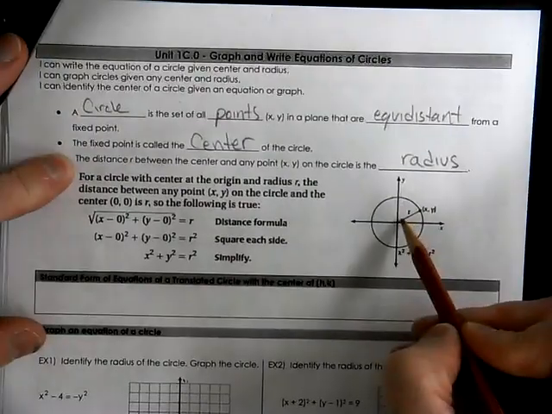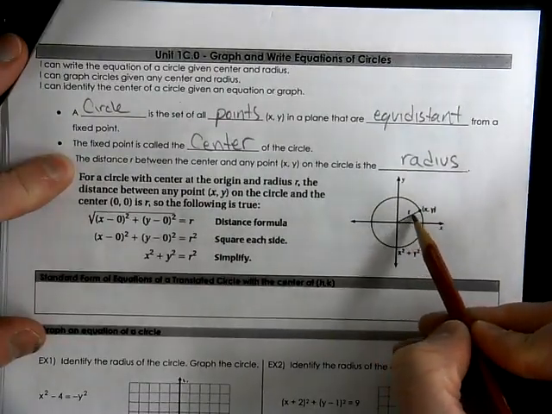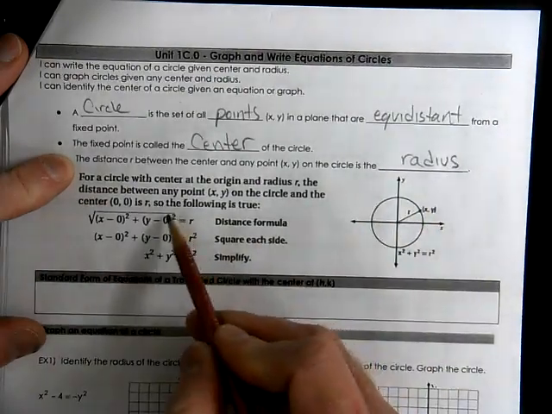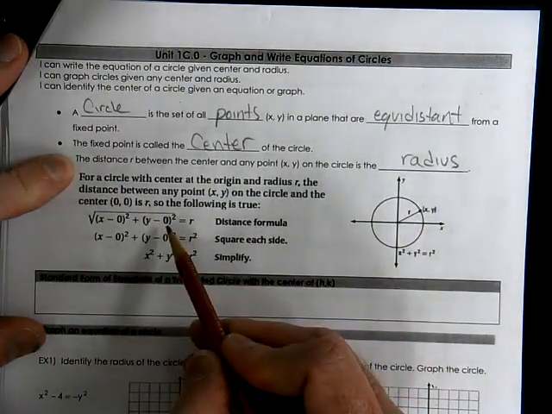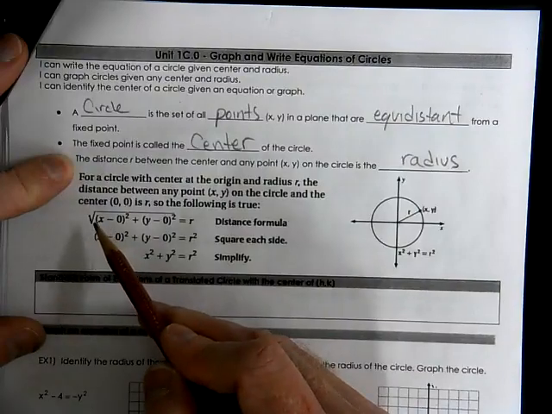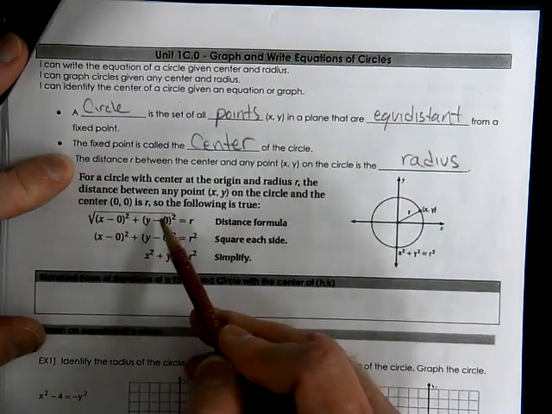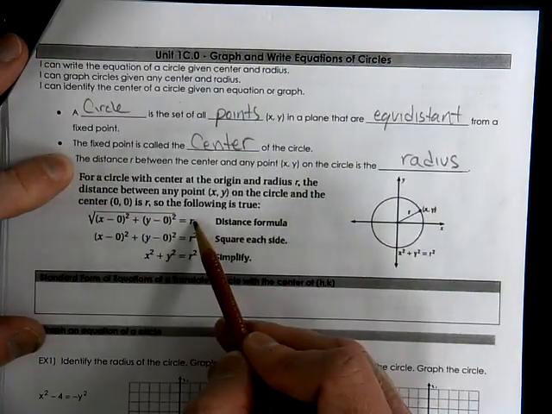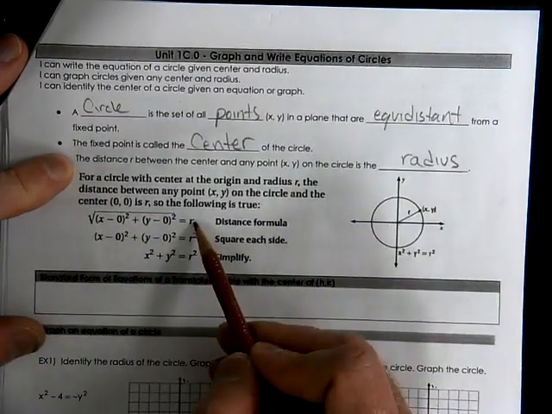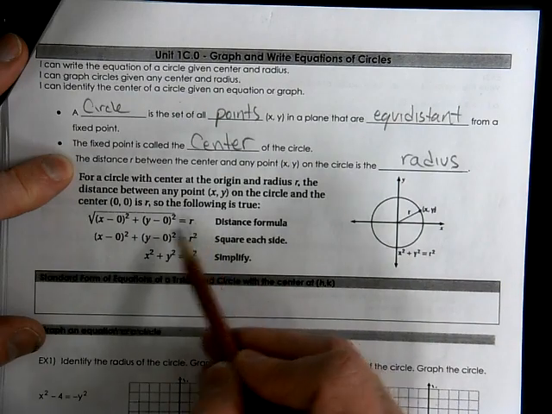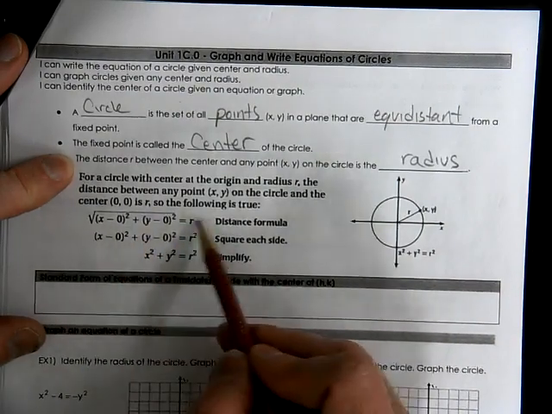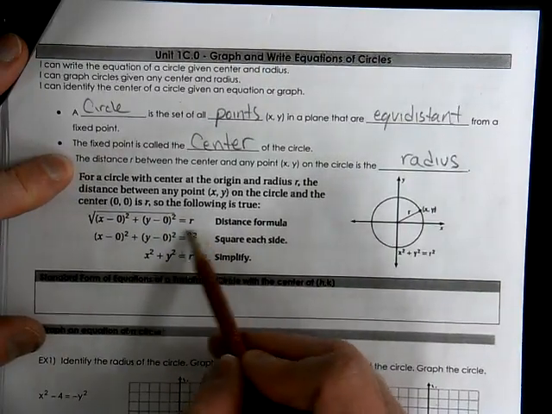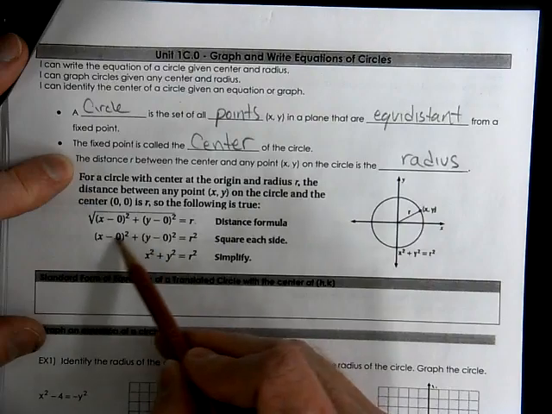Now, when we do our calculation from our center to the edge of the circle, that is actually the distance formula. x2 minus x1 and y2 minus y1 quantities are squared. You have your distance, which we're calling a radius. You would have to square both sides, and you no longer have the square root. So you have the radius squared. That is the equation of our circle.